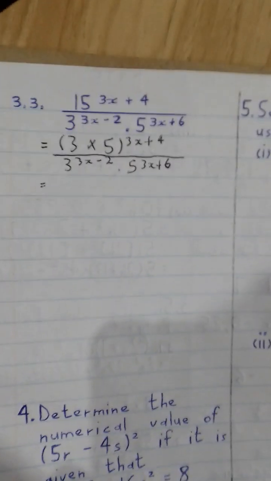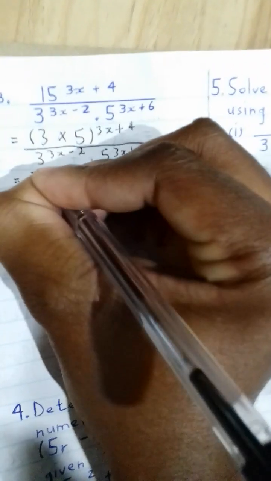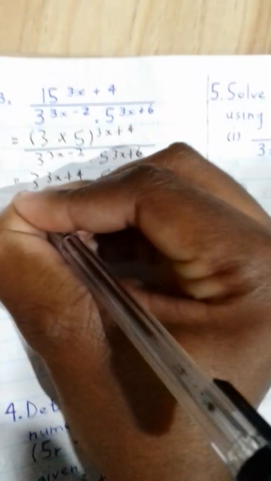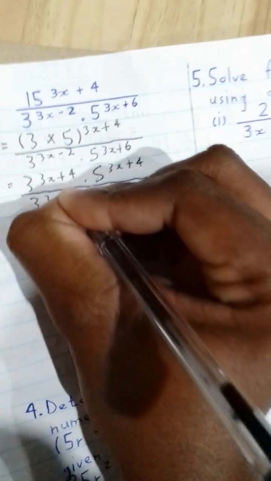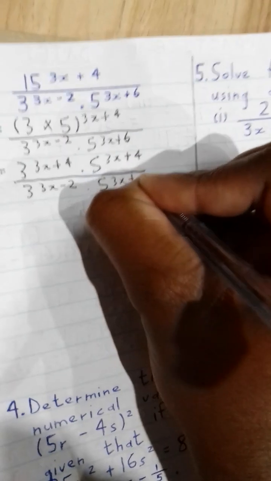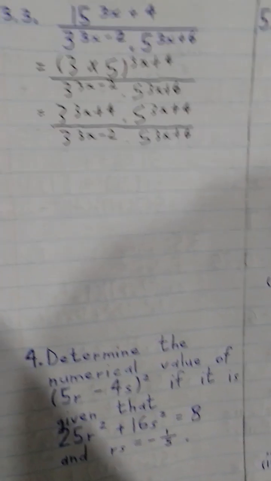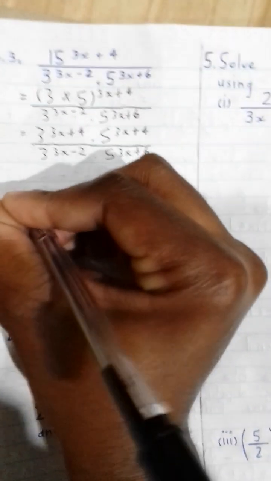Then we use the distributive exponential law. 1 times 3x plus 4 is going to be 3 to the power of 3x plus 4, times 1 times 3x plus 4, 5 to the power of 3x plus 4, over 3 to the power of 3x minus 2 times 5 to the power of 3x plus 6. I hope that is clear. Now we can take the same bases. Just going to leave some space so that it's clear.